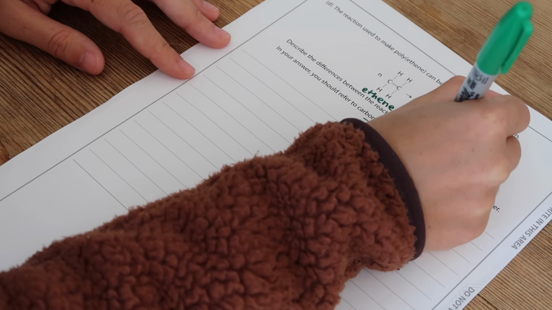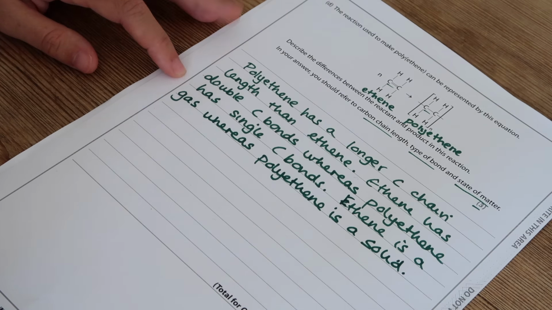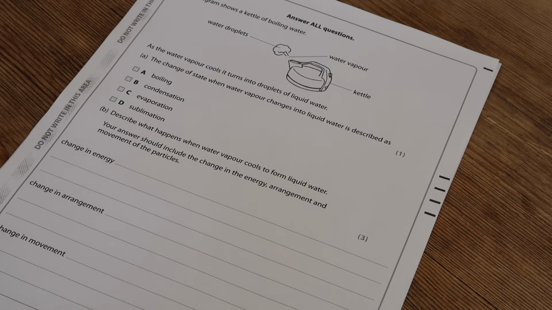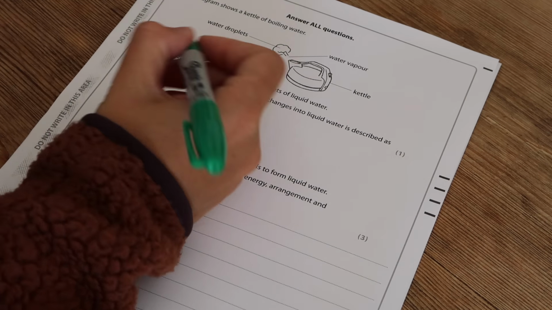So as with all science, you're not really looking to write amazing prose or anything. Just make sure you write a full comparison and that will make sure you get all 3 marks. The second question I'm looking at is the diagram showing a kettle of boiling water. As the water vapour cools, it turns into droplets of liquid water. The change of state when water vapour changes into liquid water is described as condensation, so that's B.